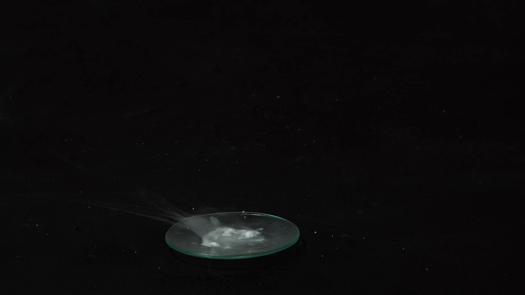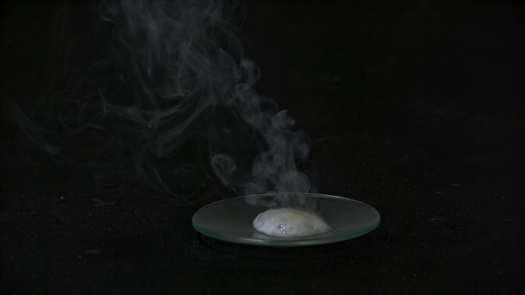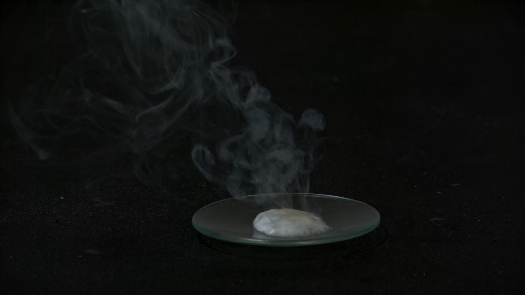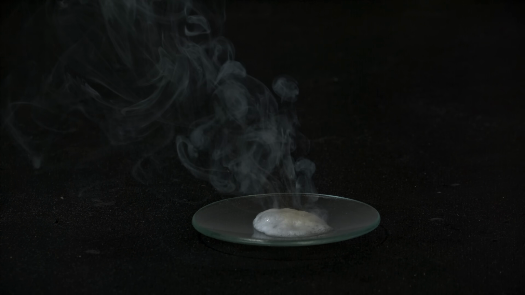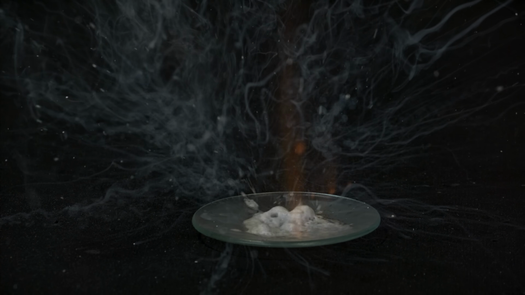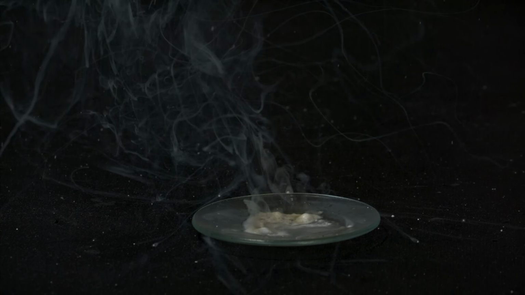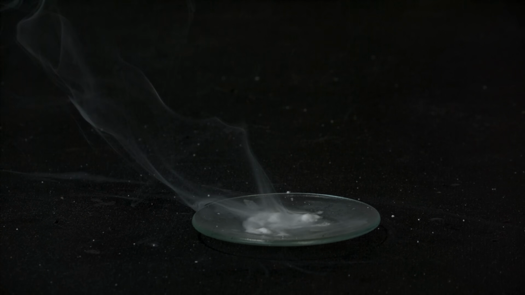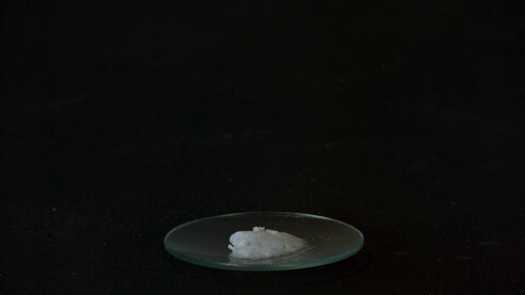However, in this experiment, I only observed an explosion with no sign of combustion. Let's review that in slow motion. So I would say here first an explosion occurs and then combustion.